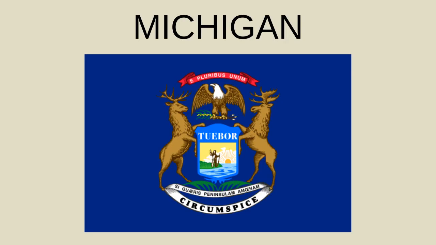They reference how the U.S. is made of many states but is one country. The phrase on the white banner is the state motto in Latin that says, "If you seek a pleasant peninsula, look about you."